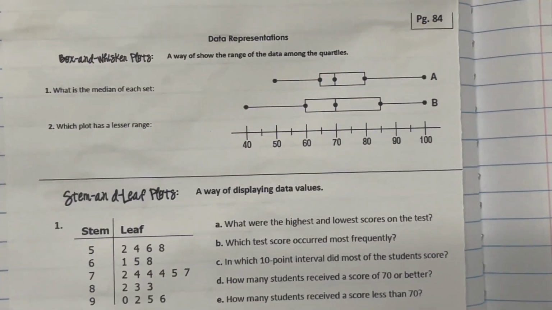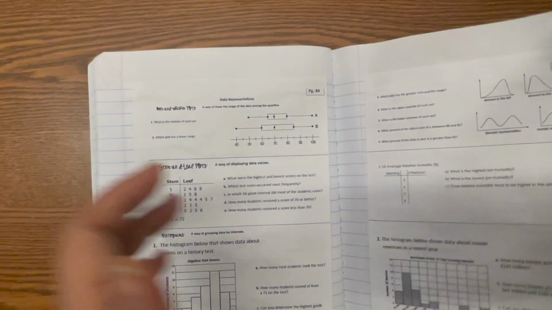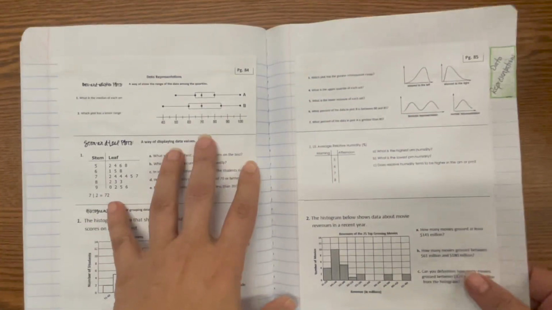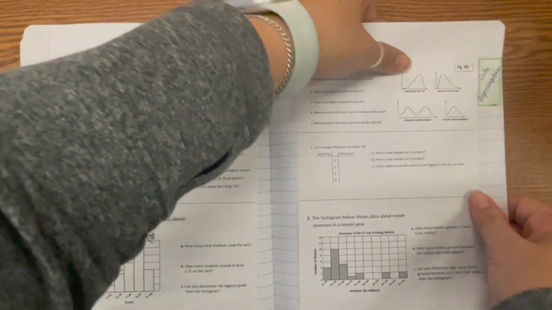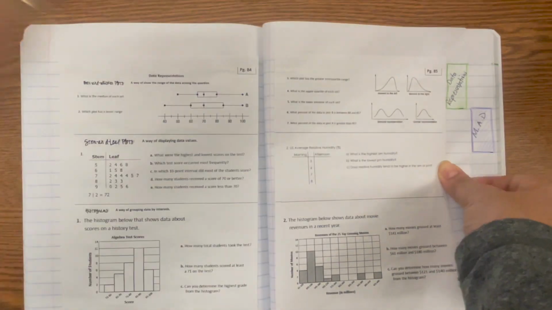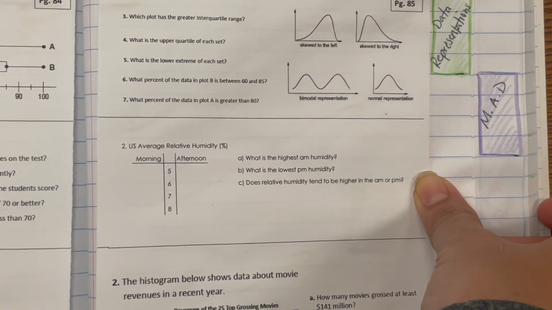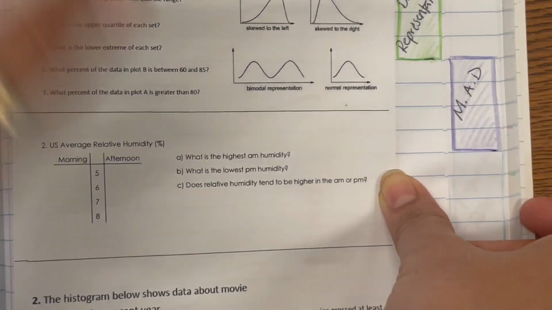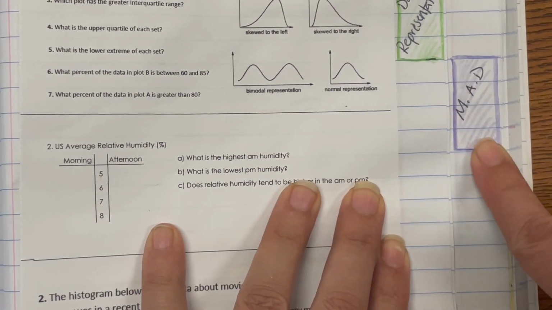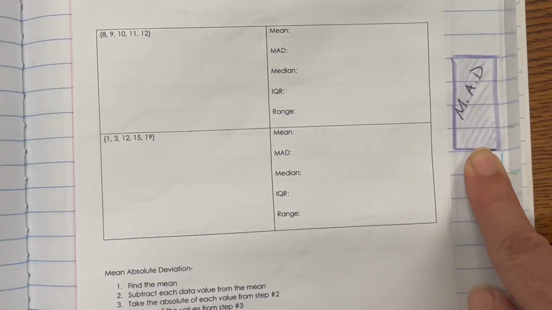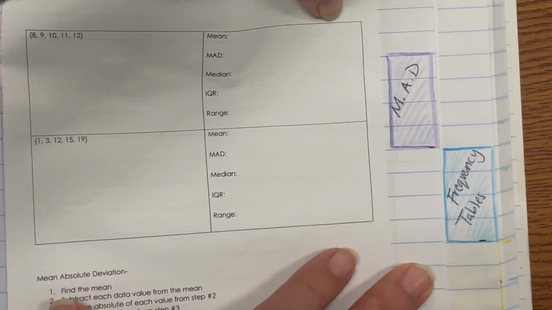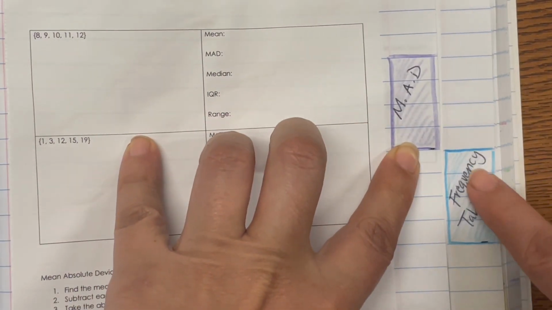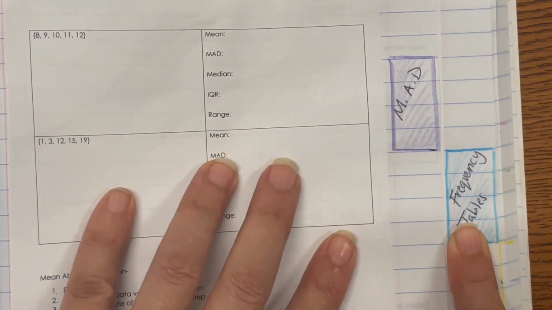Okay, so data representation has 4 pages. Okay, so make sure you do that. 4 pages for the same tab. 1, 2, 3, 4. All right, then after my 4 pages, again, I'm going to move it over to the right, and then I'm going to count 4 lines, 1, 2, 3, 4, and make my new tab, which is going to be MAD. Then take the next page, push it over, count 4 lines from the end of that, 1, 2, 3, 4. That's going to be frequency tables.